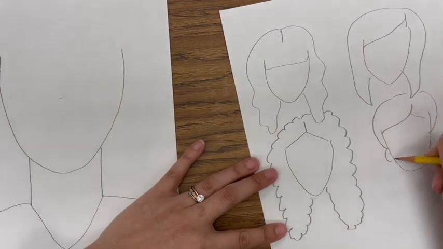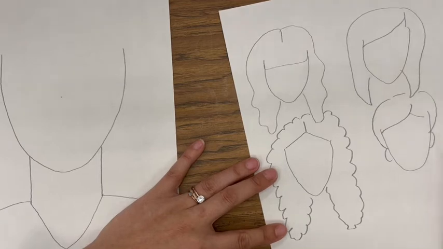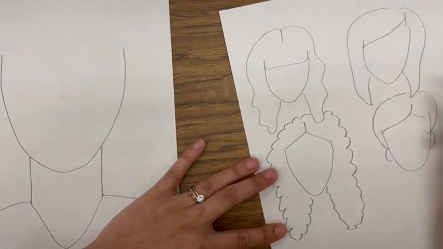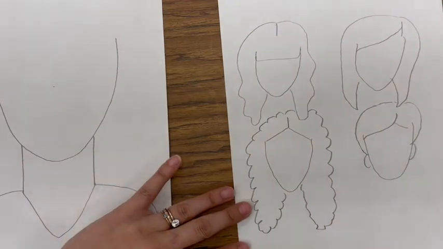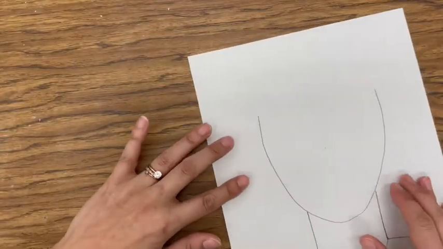So there are all sorts of different ways to make hair. If you need some help with that step, please feel free to hop on the meet and I'll help you out. All right, so those are some different styles of hair. You think about what your person's hair looks like.